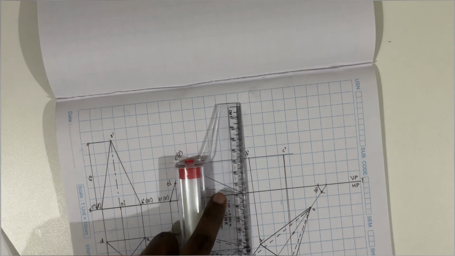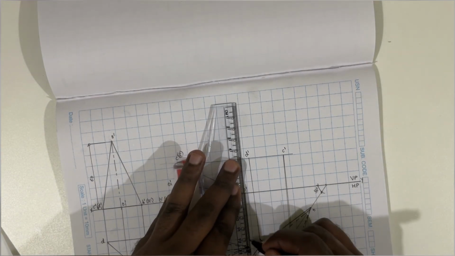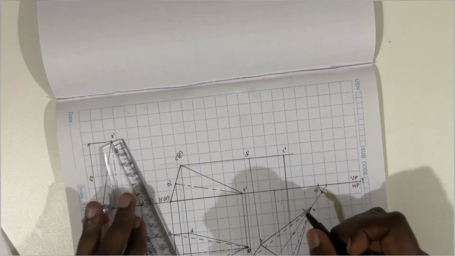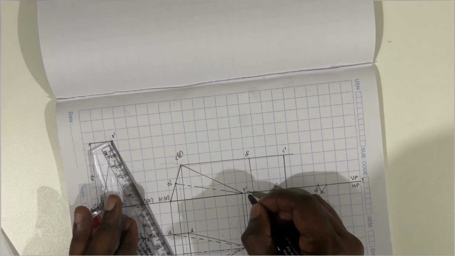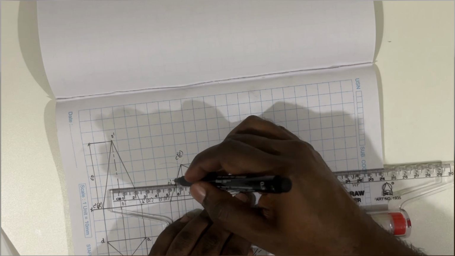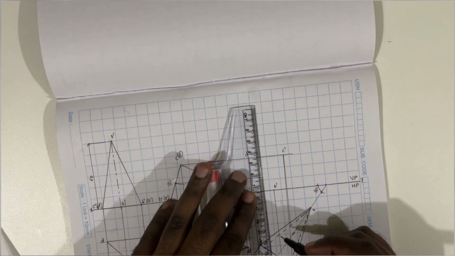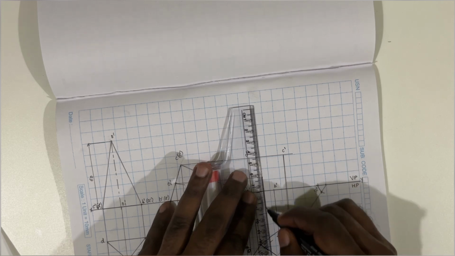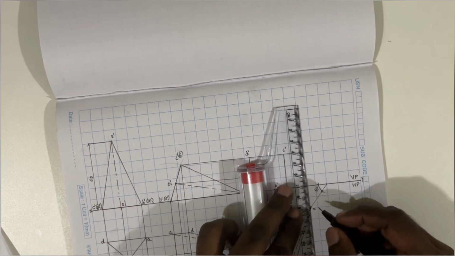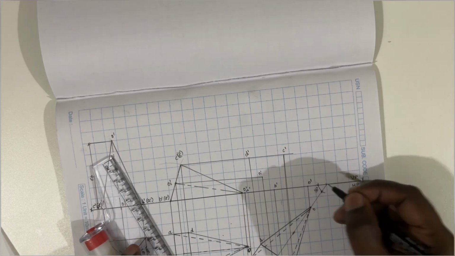So A and B are on the XY line. So I'll draw the projection lines from A and also from B. So this is B dash and this is A dash. And also from O dash, I'll draw one projection line. And this is the point of O1. So this is O1 dash. O is the apex and the apex is also on the XY line. So this is O dash.